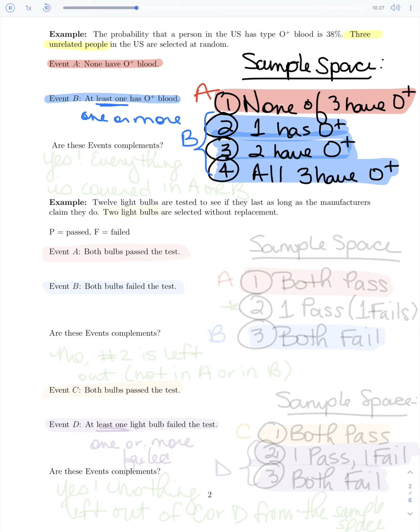So then the question becomes, are these 2 complements? And the answer is absolutely yes. Because either you're in A or you're in B. They don't overlap. There's nothing left out of the sample space that isn't in either A or B. So yes, everything is covered in A or in B without any overlaps.